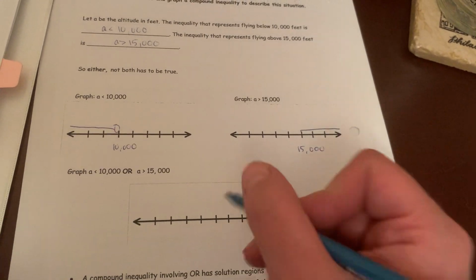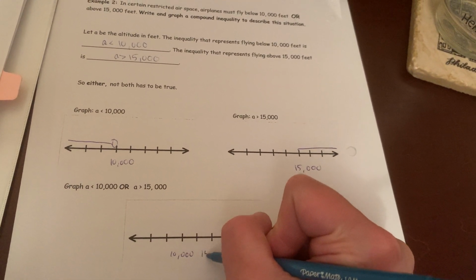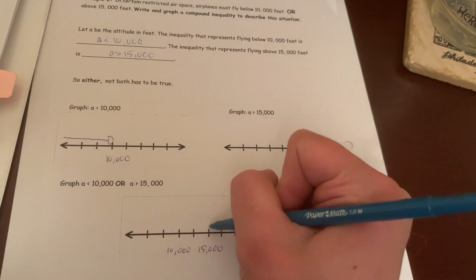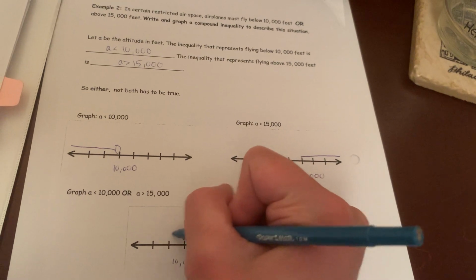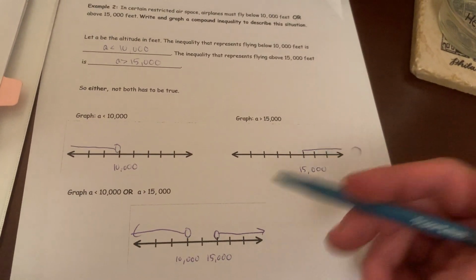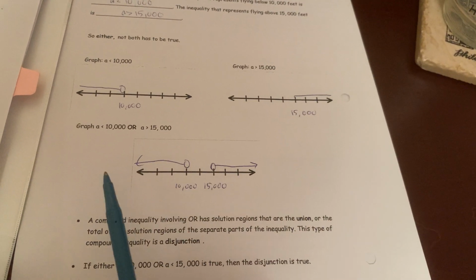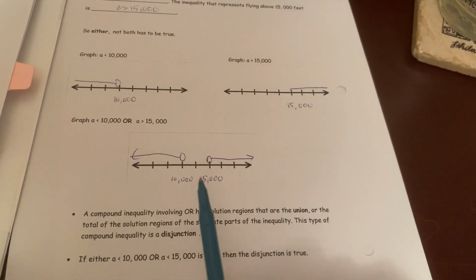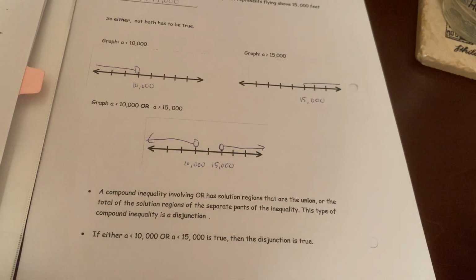So if we were to graph them on the same line, it doesn't matter. You can just put them where you want. You would say, okay, this is your situation for the plane. Pick one. They're not overlapping. It's "or." It's one or the other. You have to fly below 10,000 feet or fly above 15,000 feet. This area here from 10 to 15, for some reason they can't fly.